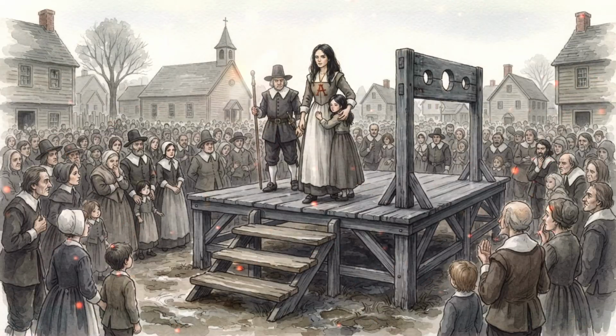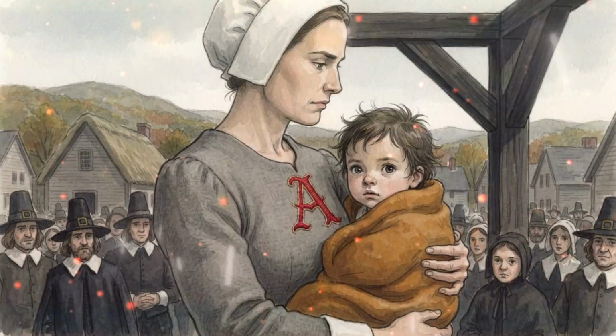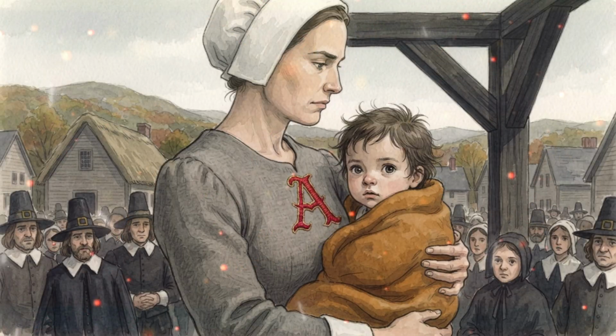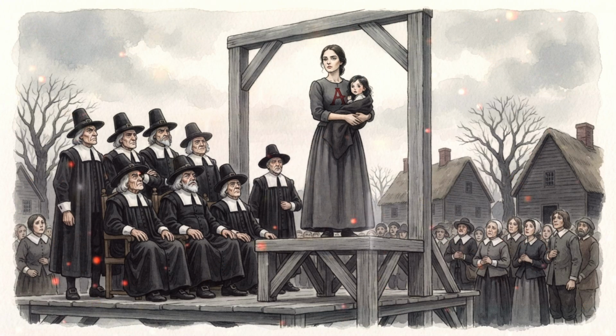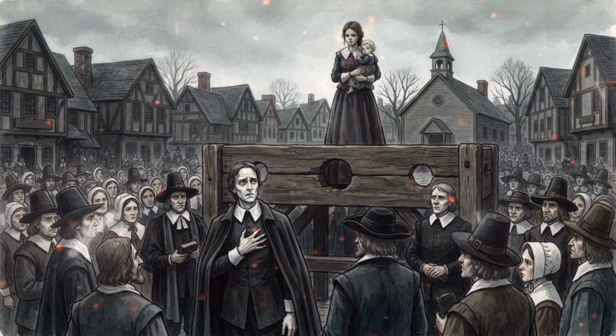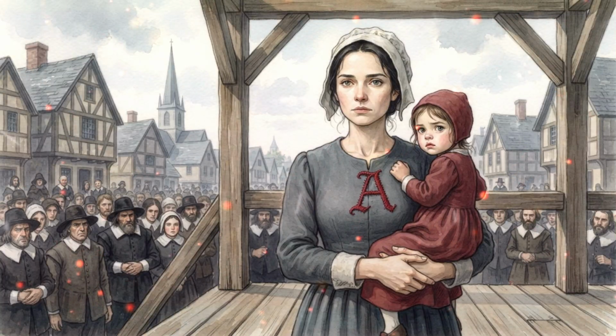Hester is led to the town scaffold, the traditional place of public punishment, and made to stand there for hours under the judgmental stares of the entire community, holding her baby, whom she has named Pearl, and enduring the shame alone, since the identity of the child's father has never been revealed, despite the magistrates and ministers repeatedly demanding she name him. While standing on the scaffold, Hester's eyes fall on a small, misshapen, elderly man at the edge of the crowd, a stranger to the town, who reacts to the sight of her with a flash of shock and anger quickly hidden behind a calm expression.